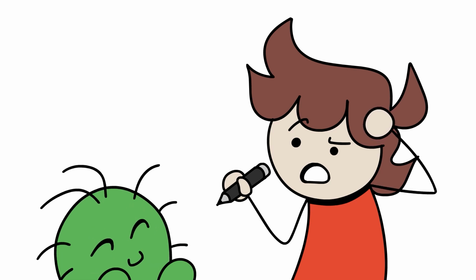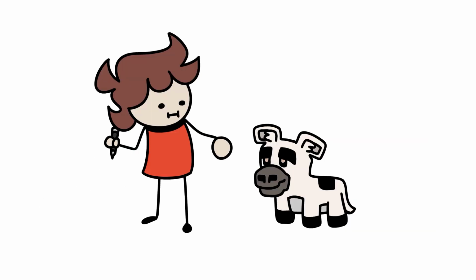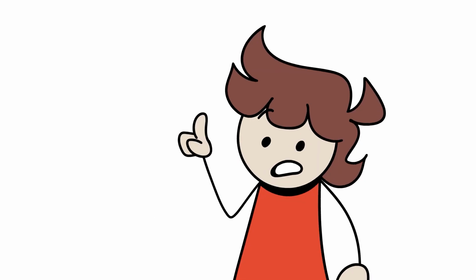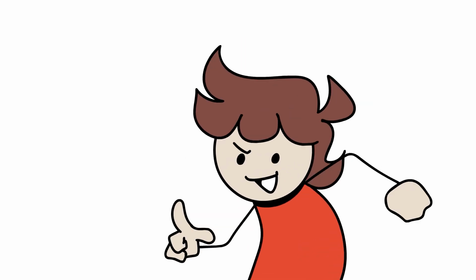Now, I'm no expert at naming Fakemon. Just look at Squoo, a square moo. Creative. However, I recently got an email with one simple request.